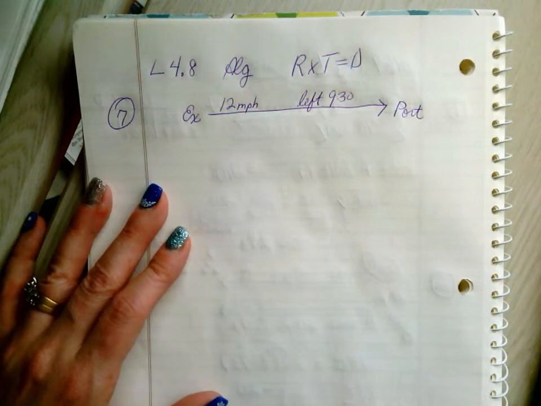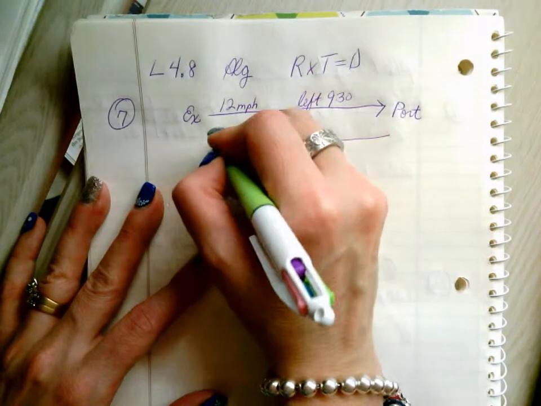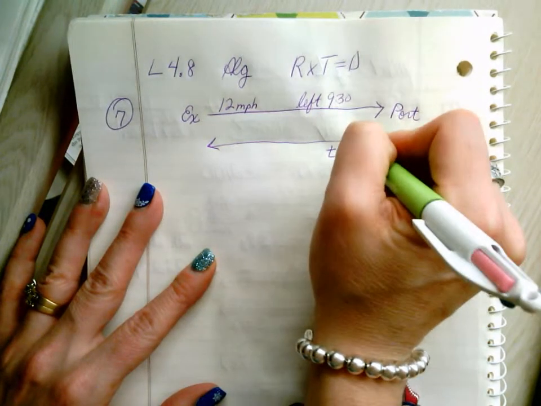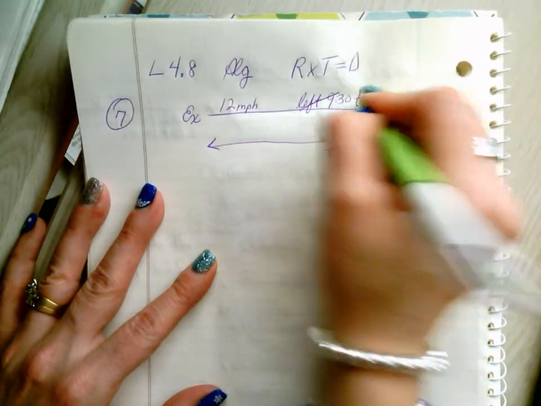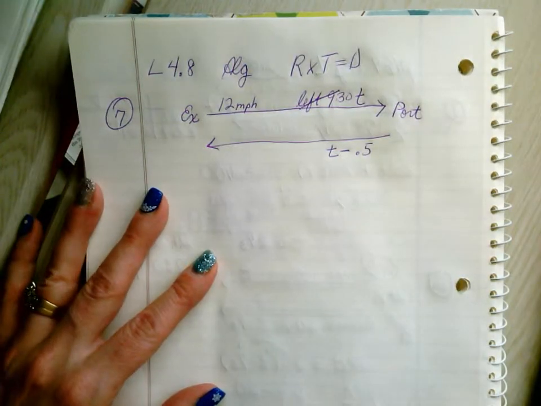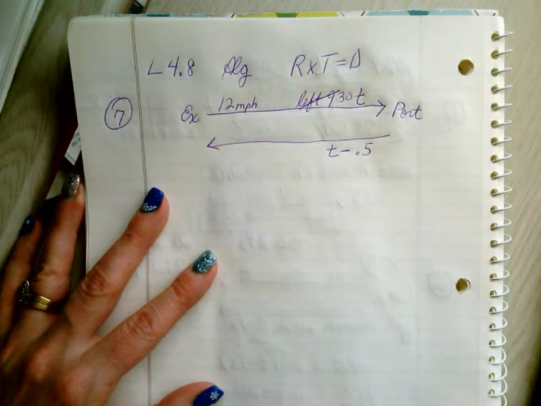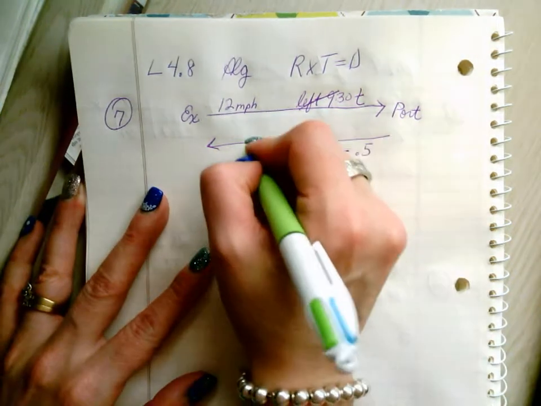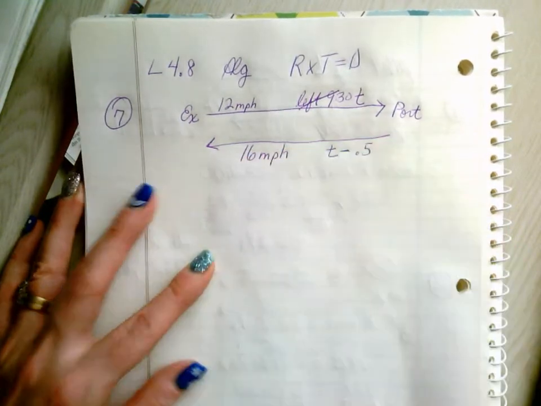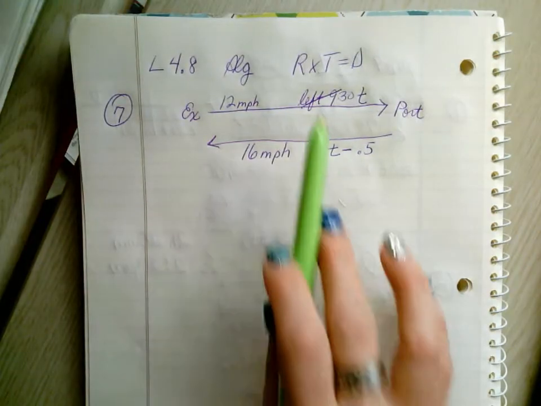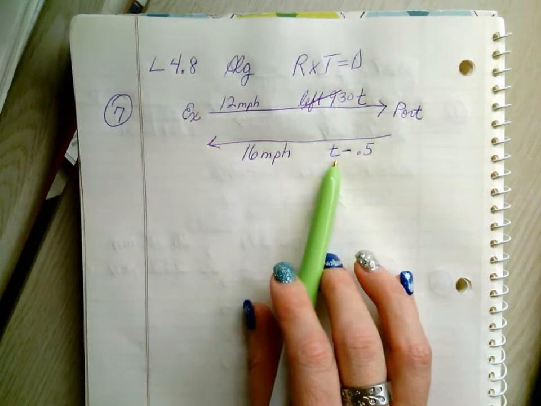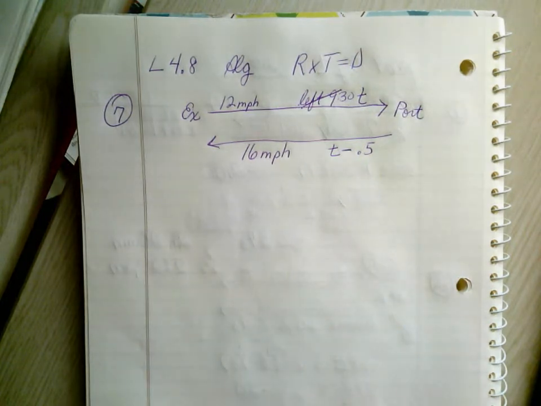At 10 a.m., so a half hour later, so that means t minus a half, so that means we're going to call him t. A half hour later, our friend Stacy left, heading for Exeter, which is the opposite direction, going 16 miles per hour. Okay, so the whole thing started at 9:30, which we're going to call t. A half hour later, Stacy left, going in the opposite direction.